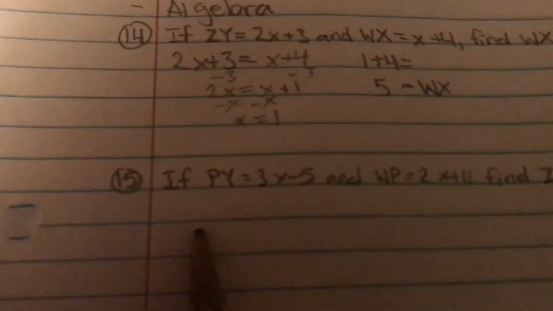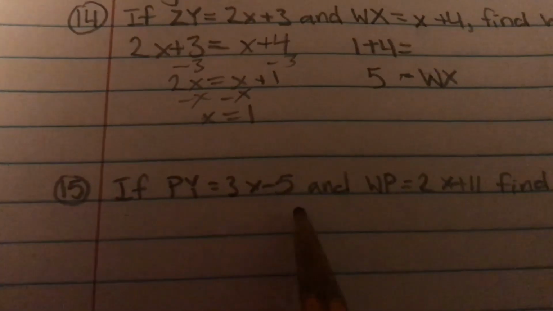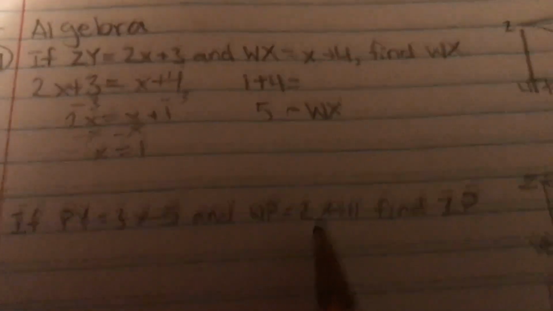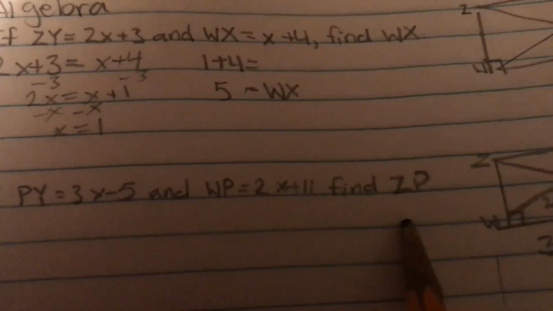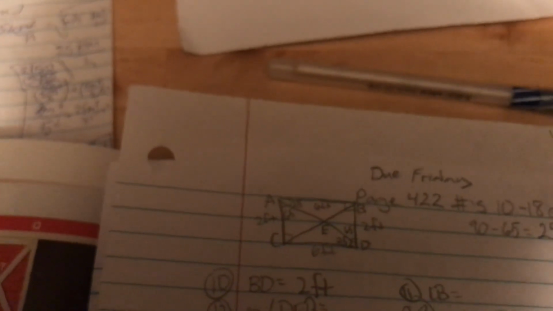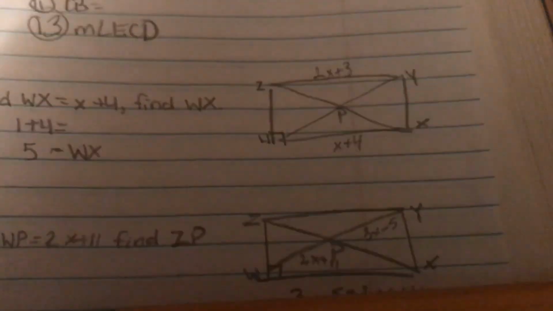Okay? So it says, if PY equals 3x minus 5 and WP equals 2x plus 11, find GP. So we're going to want to plug that in. So 2x plus 11. Let me do this real quick. It should look somewhat like this.